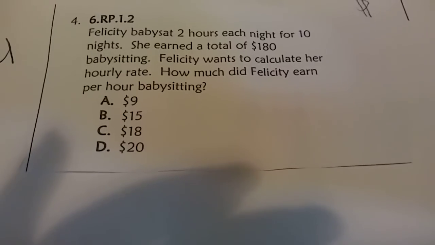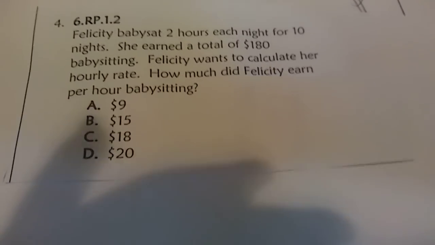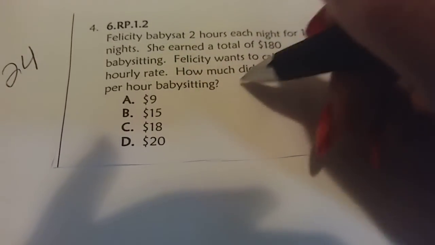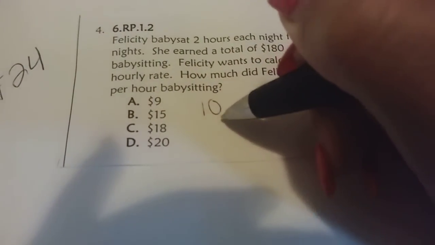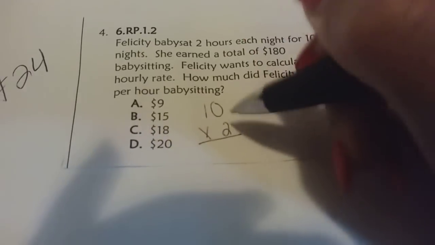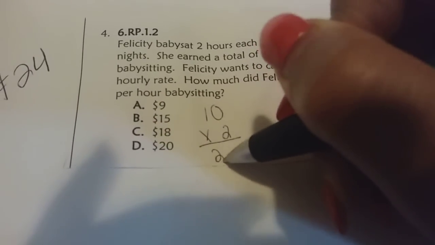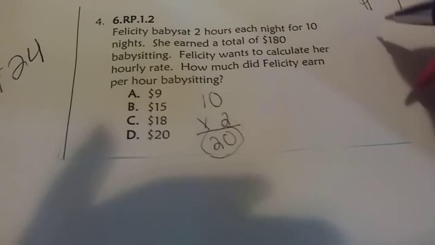So we've done one like this before, so if you want to try this one first on your own, you can go ahead and try it. But if we look at this, let's try to work this out. 2 hours each night, so a total of hours would be, she did 10 nights and 2 hours for every night. So these are nights and these are the hours. So you're going to multiply to get a total of 20 hours. So in 20 hours, she earned $180.